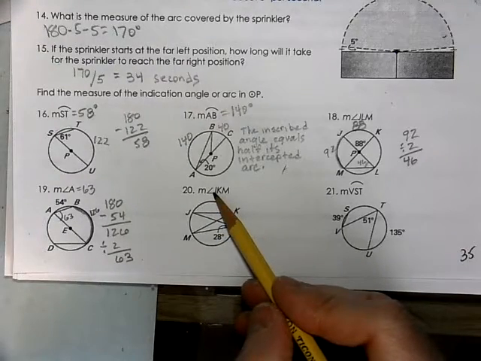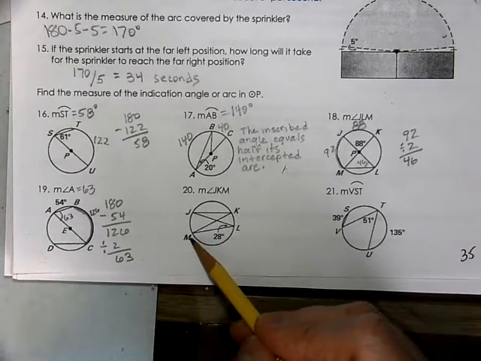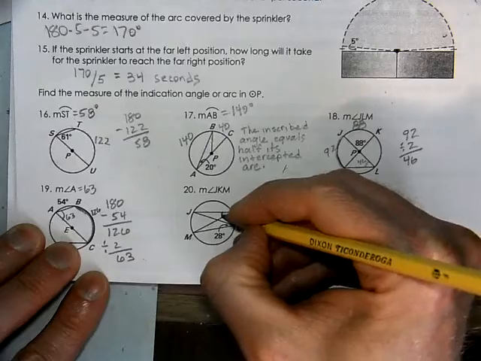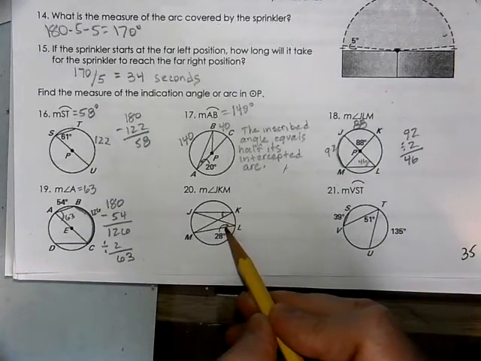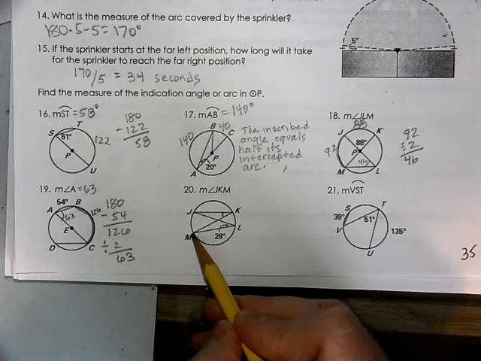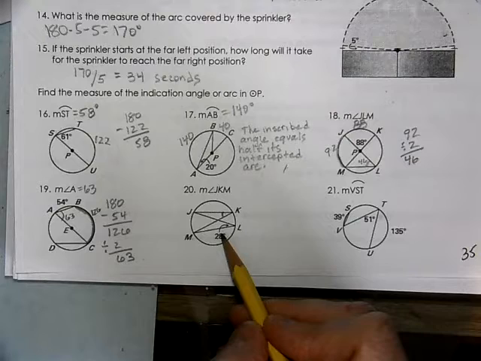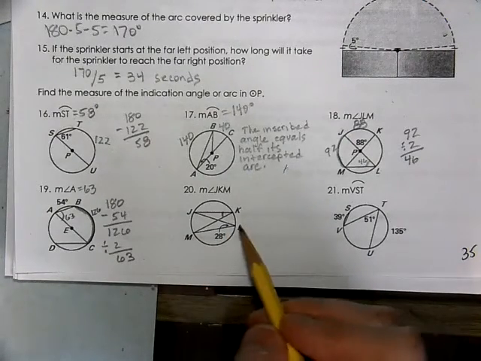The measure of angle JKM, we're looking for this angle. We know that if two inscribed angles intercept the same arc, then those two inscribed angles are the same measure. So that would be good enough to answer the question, really.